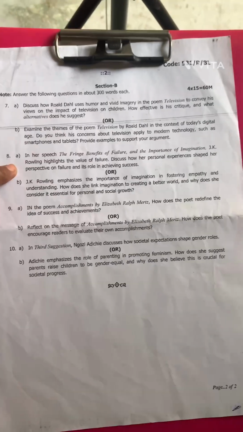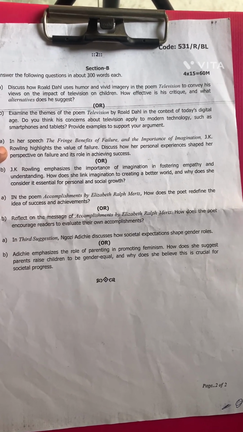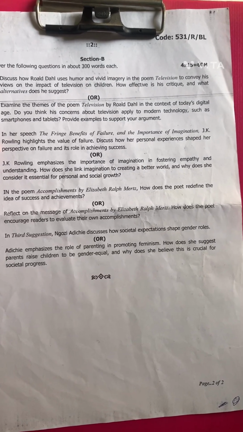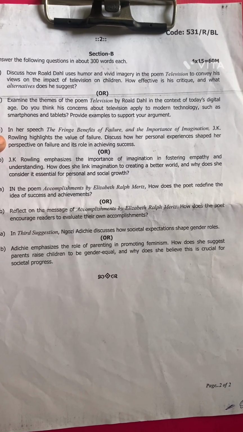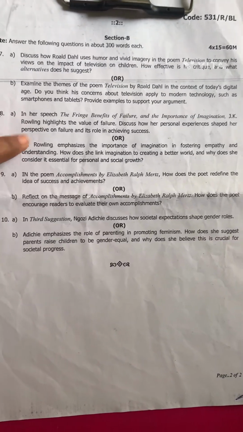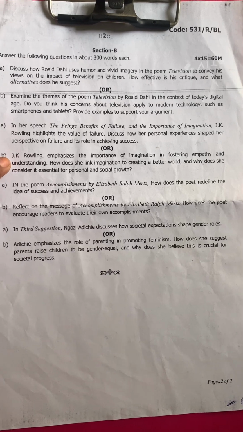Fine. Then coming to 8th question, in her speech The Fringe Benefits of Failure and the Importance of Imagination, J.K. Rowling highlights the value of failure. Discuss how her personal experiences shaped her perspective on failure and its role in achieving success. Or J.K. Rowling emphasizes the importance of imagination in fostering empathy and understanding.